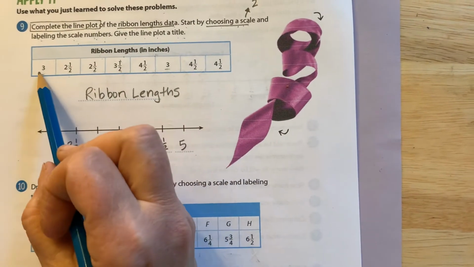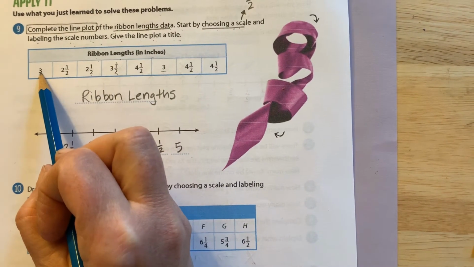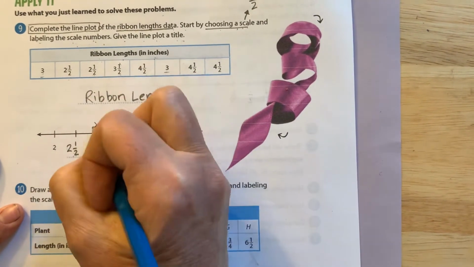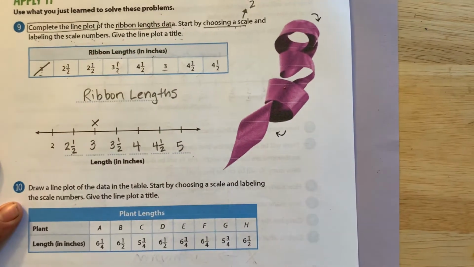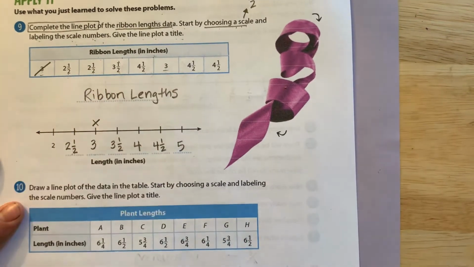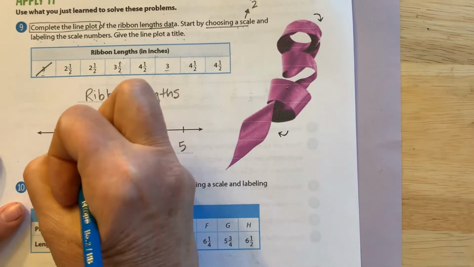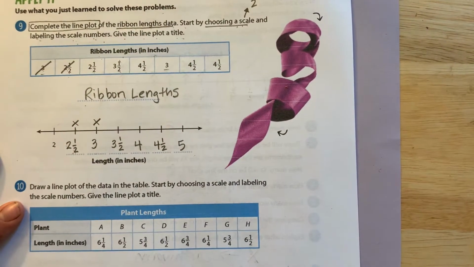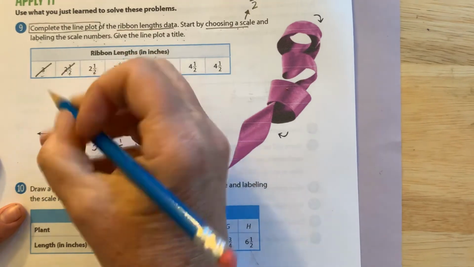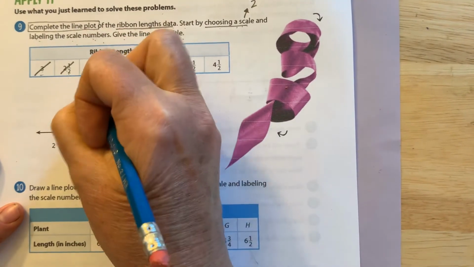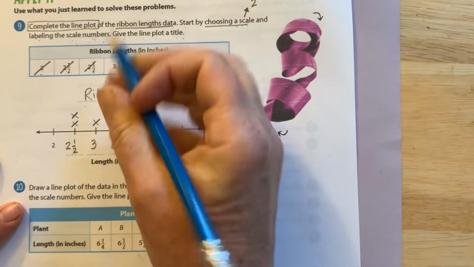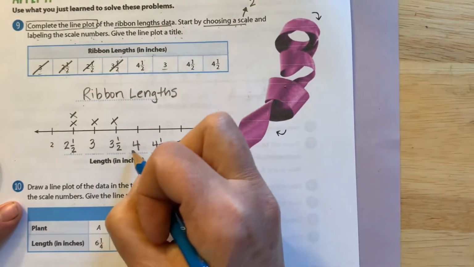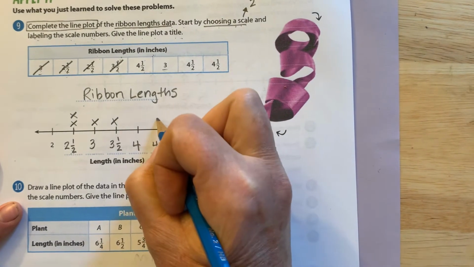Okay, so I have 3 inches here. Where am I going to put an X? I'm going to put it on the 3. And since I'm done with this one, I'm going to cross it out. How about 2.5? Where's that one going to go? That goes right here. And since I'm done with that, I'm going to cross it out. And I'm going to keep going. 2 1/2. There's another one. 3 1/2. Put my X right there. 4 1/2. Here's my 4 1/2.